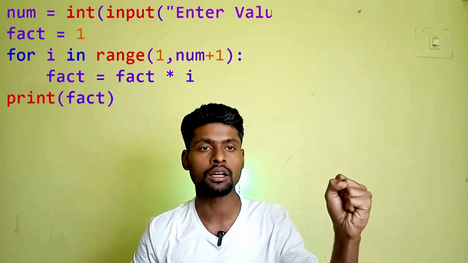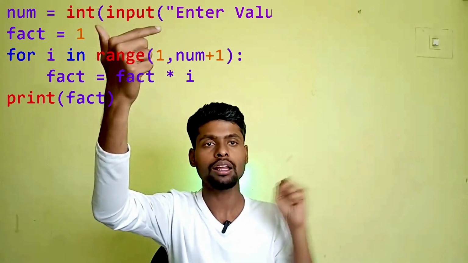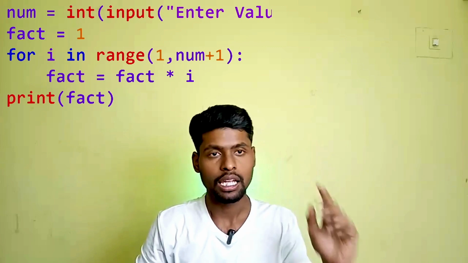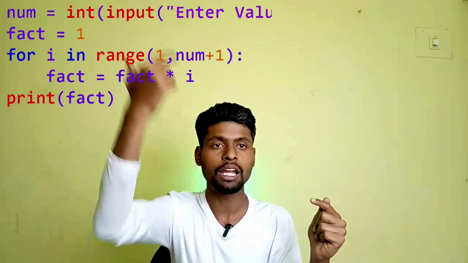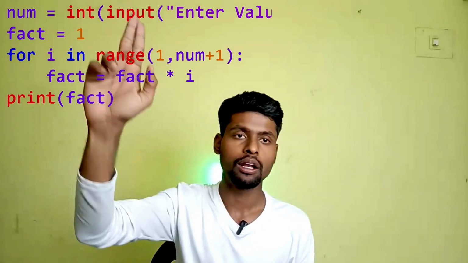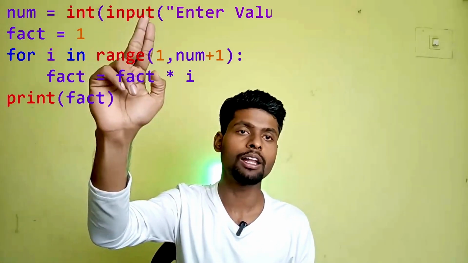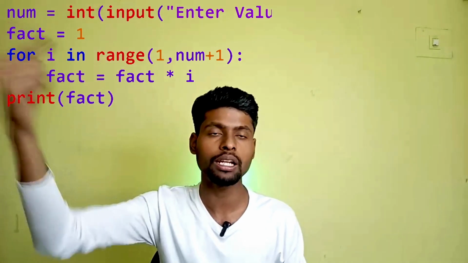Once the user gives their value, my input function collects the user given value as a string. Even if we give a number value or a float value or a sign or a symbol, my input function considers the value as a string value. Now I converted the string value into an integer value using typecasting. Then I am assigning the user given value to my num variable.